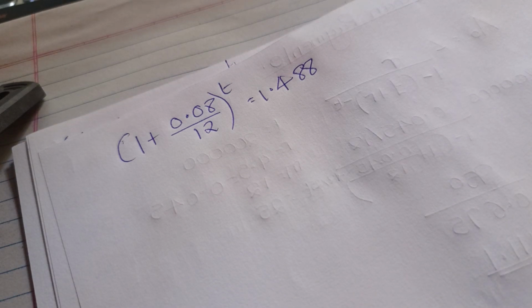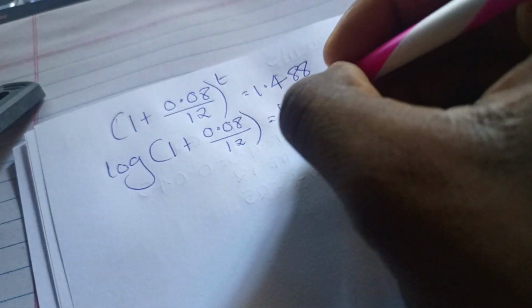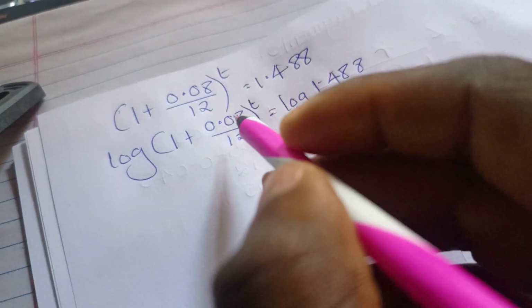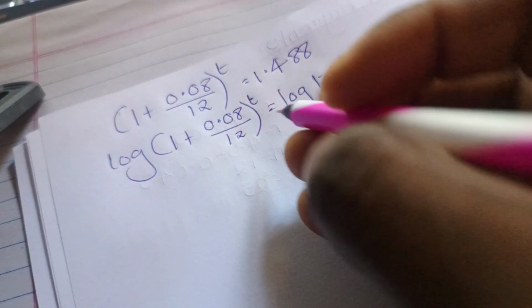So from here we can now introduce natural logs. So logs 1 plus 0.08 over 12. We'll introduce them both sides, 1.488. Where the t will go to the second, to this down part, we'll drop the t from the power coming at first.